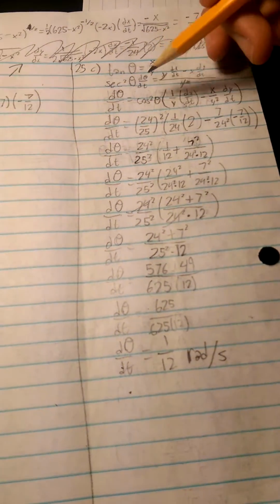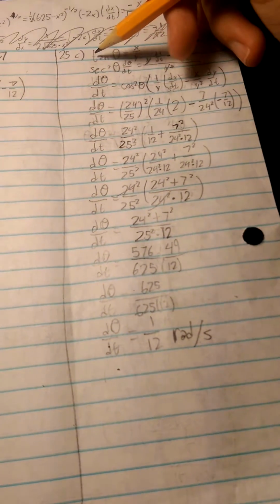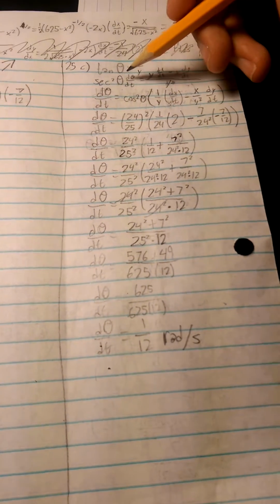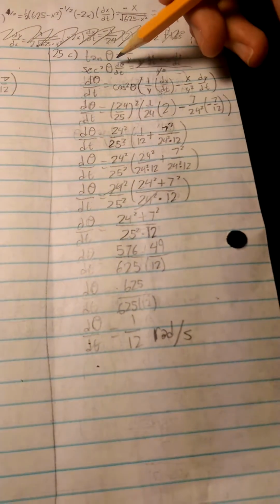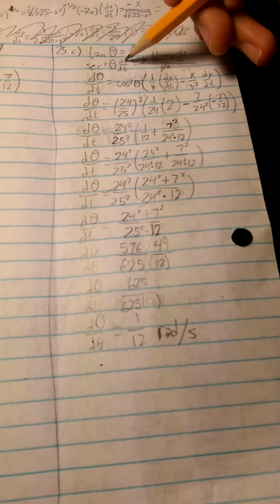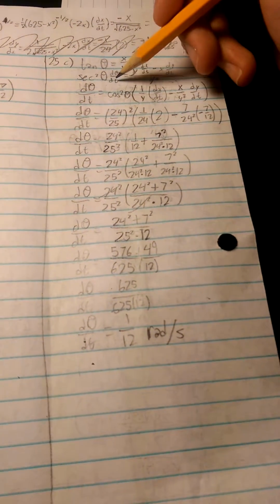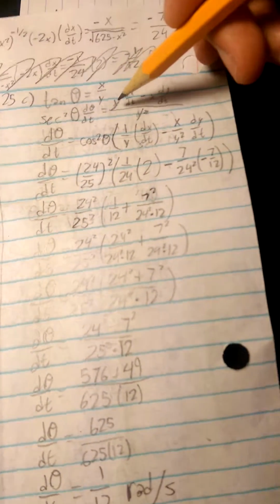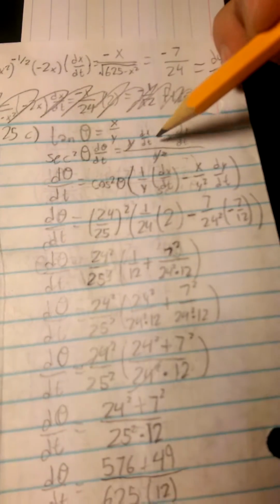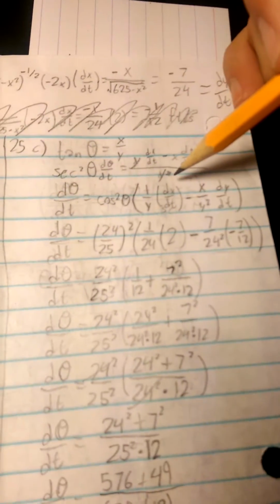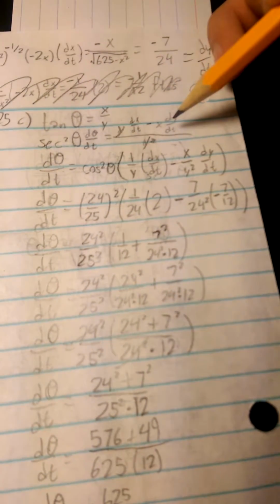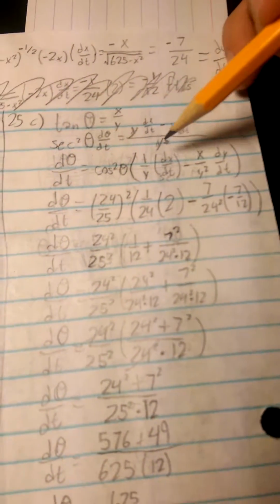Then you find the derivative of that. So the derivative of tangent is going to be secant squared of the angle, and then you multiply that by the derivative of the inside, which is just the derivative of the angle over dt, and that equals, you use the quotient rule, low d high minus high d low all over the square of what's below. So you're going to end up with y dx over dt minus x dy over dt all over y squared.